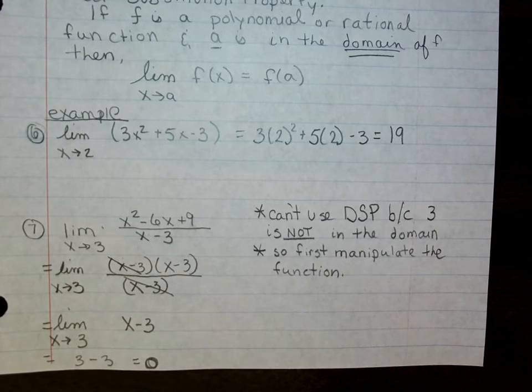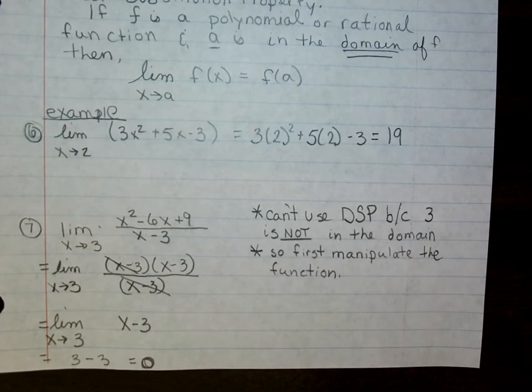Okay, that's going to end the lesson for today. When I see you next, we are going to move on to talking about the squeeze theorem, which is the end of 2.3, and then we'll move on to 2.4, which is continuity.